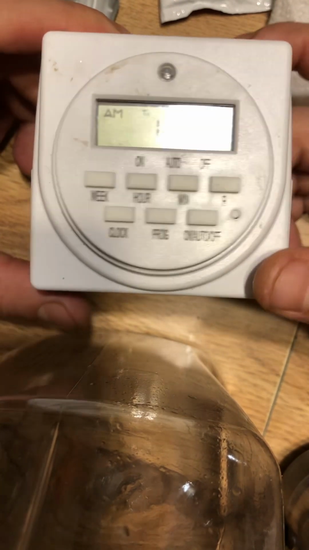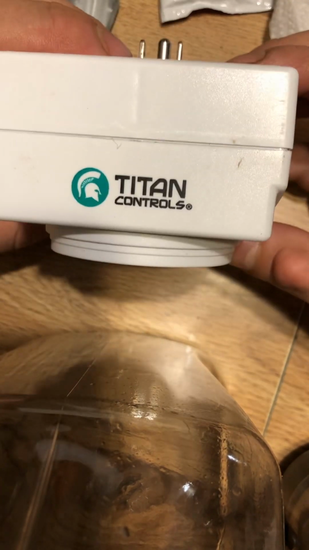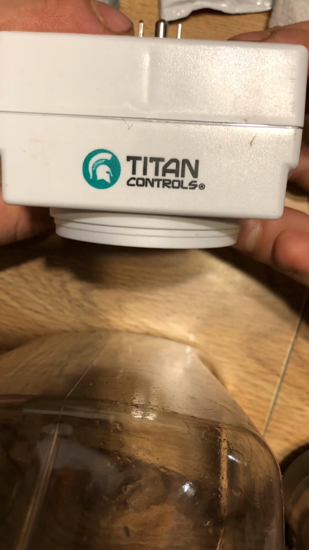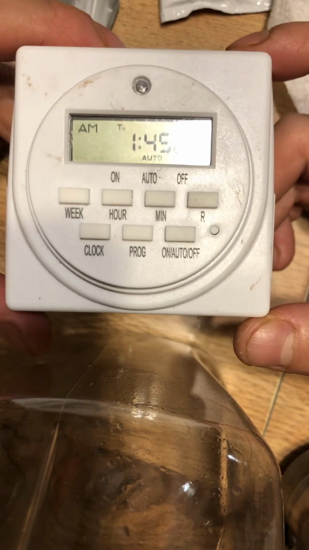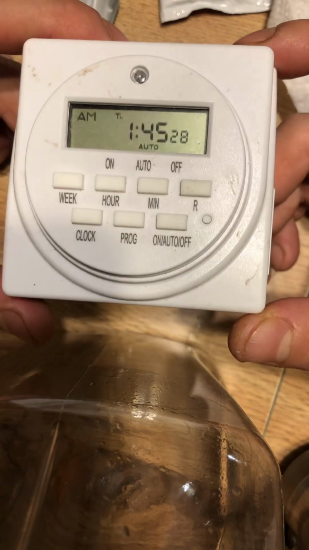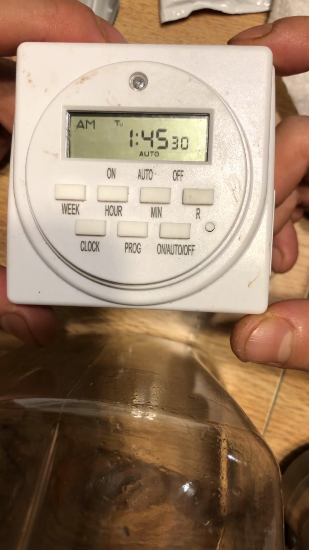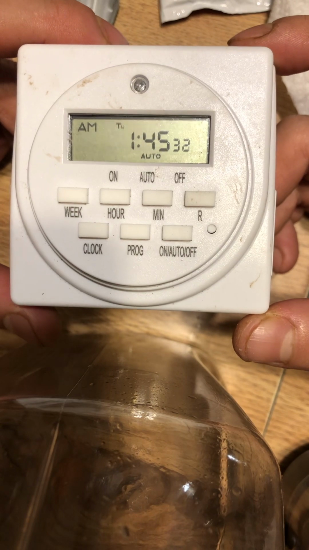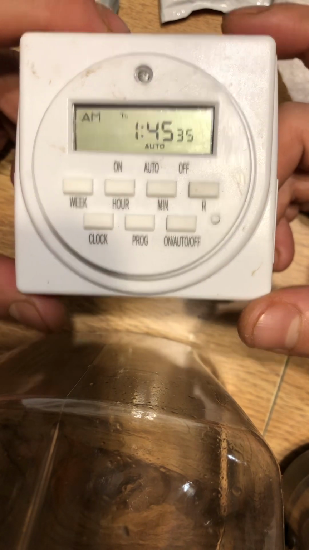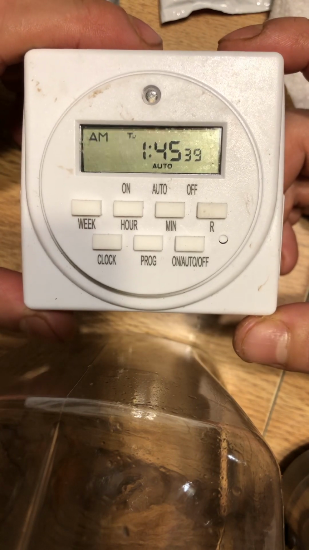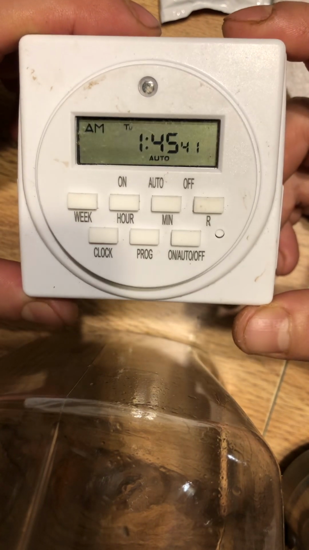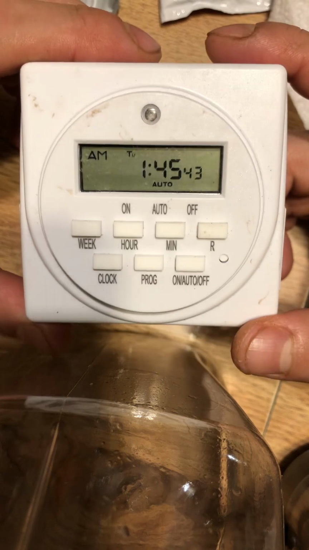So the timer I'm using right here is by Titan Controls. I use these in all my grow rooms, and they're awesome. I've been using them for years. They're very reliable. So hopefully this can help whoever needs to learn how to use this thing.